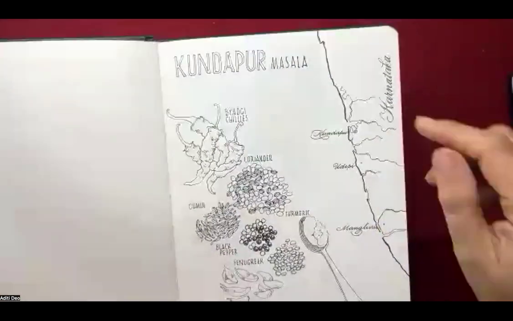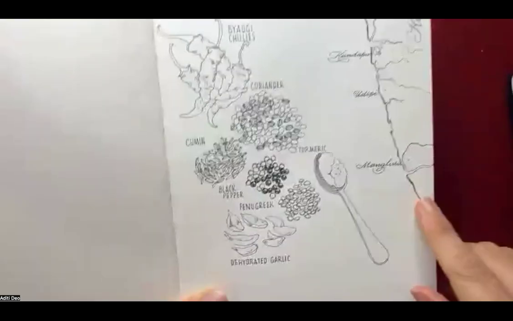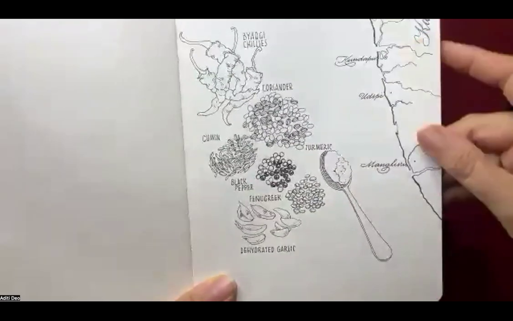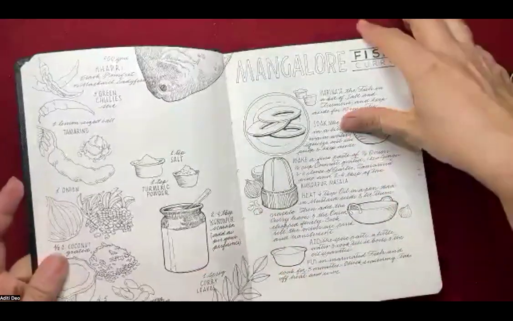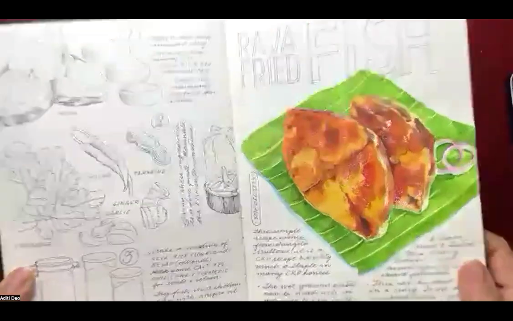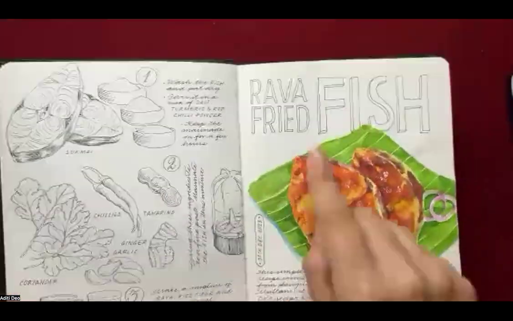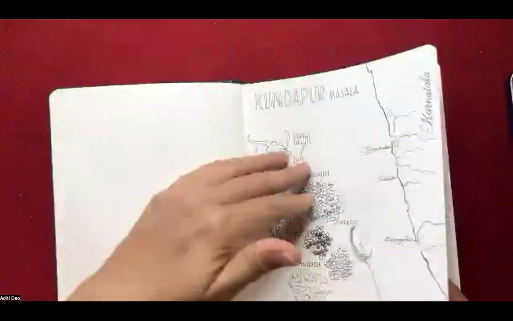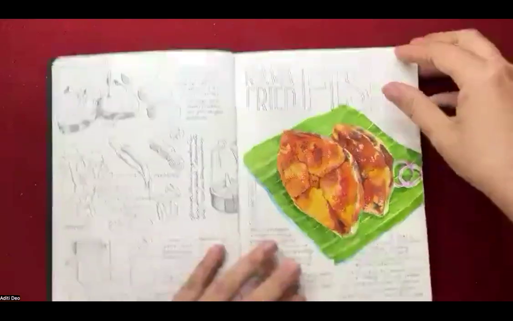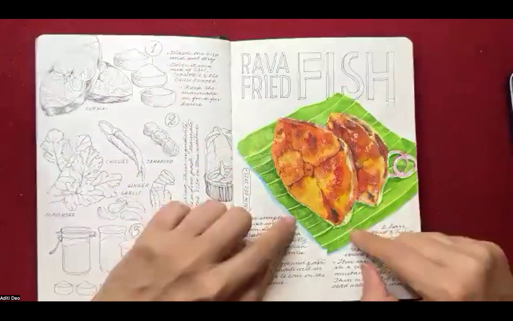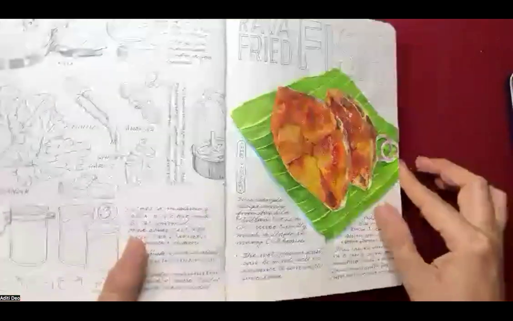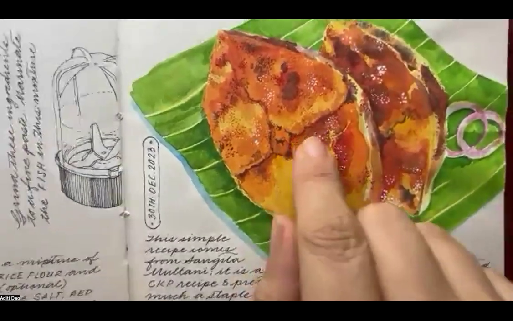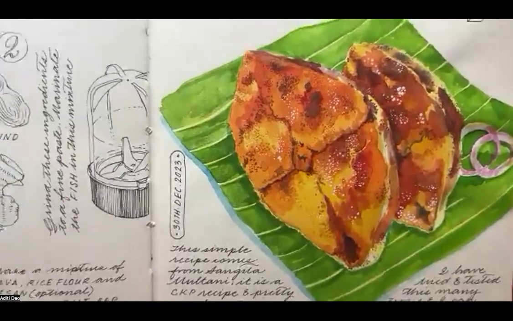This was another masala. I chose to draw a map. But as you can see, I've not written any more instructions than just these are the ingredients, not even the quantities. Then this was again a fish recipe with a lot of text, but you can see that all the recipes are tied together by same style of writing. A few things are changing here or there. We've got a banana leaf, and in this one, to make that rava look more like rava, I've used white pen and made some dots. I think that makes a big difference.